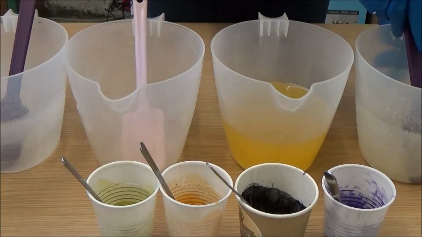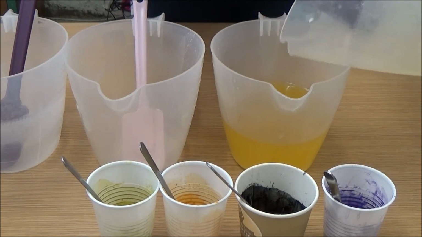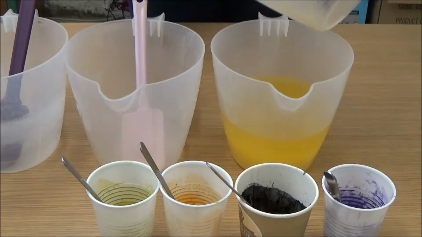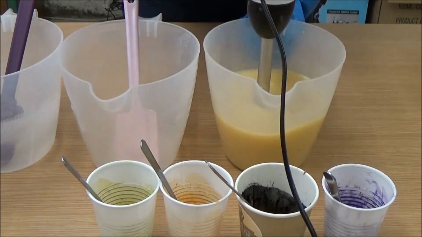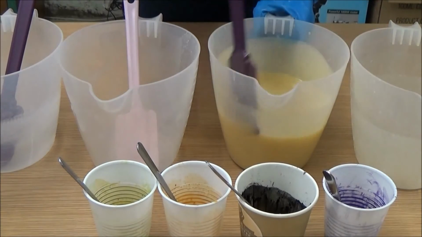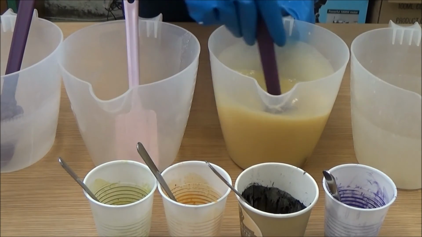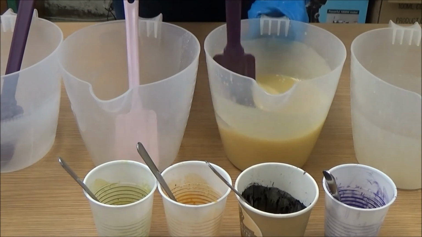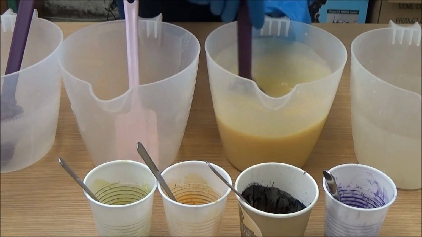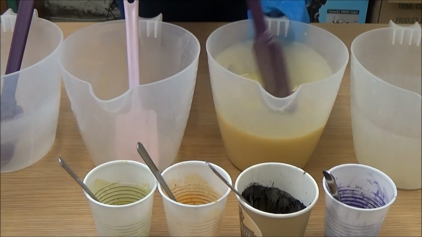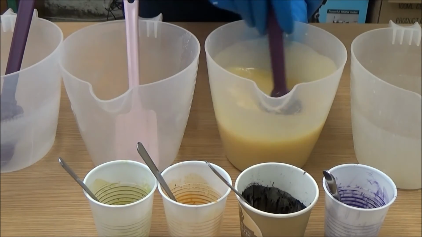So now I'm going to add my lye to the oils and stick blend. So this is a fairly slow moving recipe, so I've just stick blended until it's just about emulsified, because I want enough time to mess around trying to get my colours right.